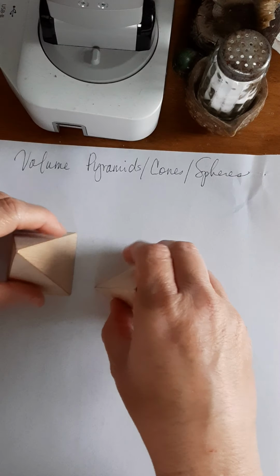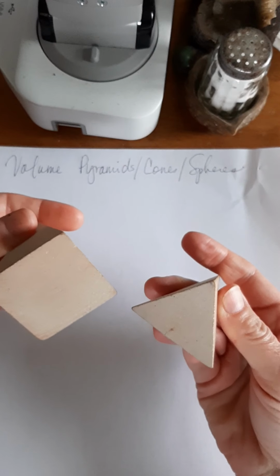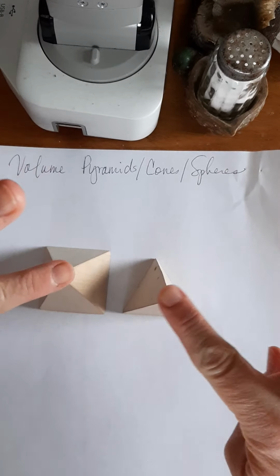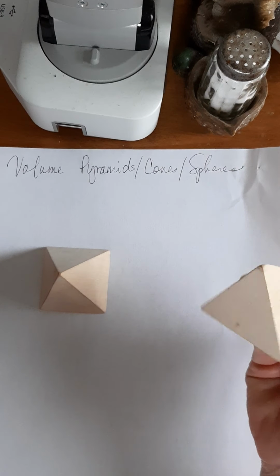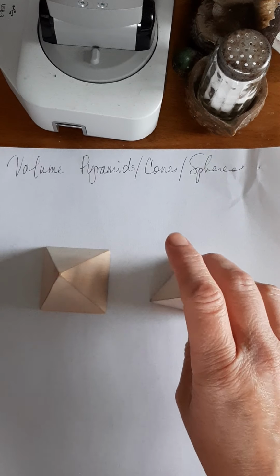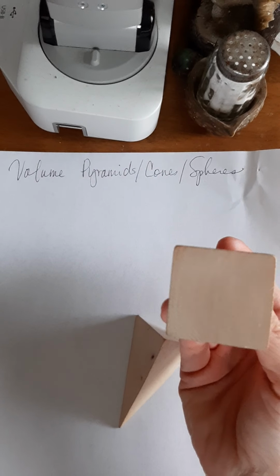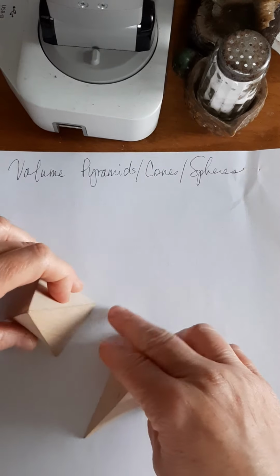Volume of pyramids, cones, and spheres. Pyramids, of course, have polygons for a base and come to a point. And remember, you name them by base, just like prisms. So, triangular pyramid, square pyramid.